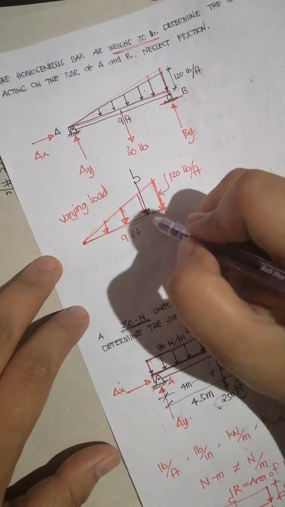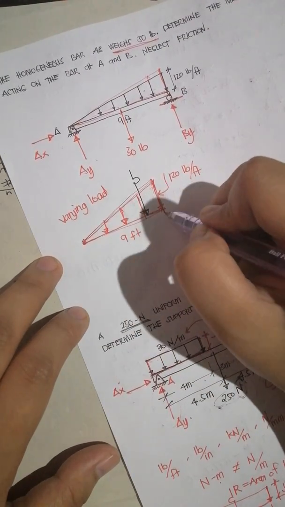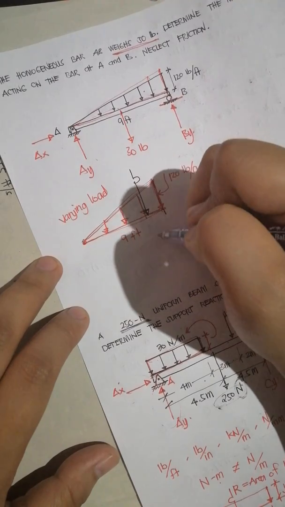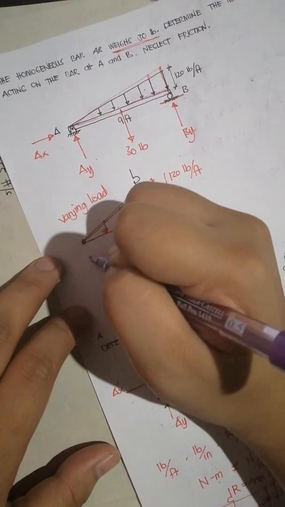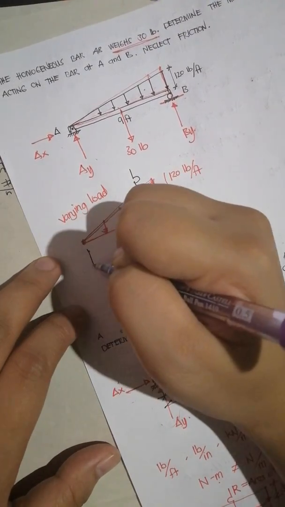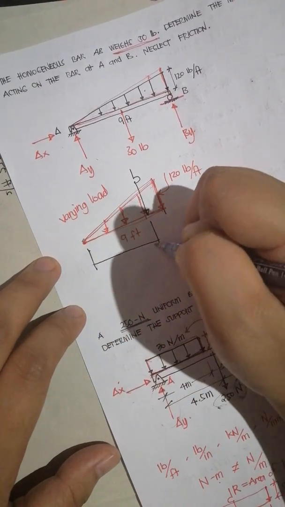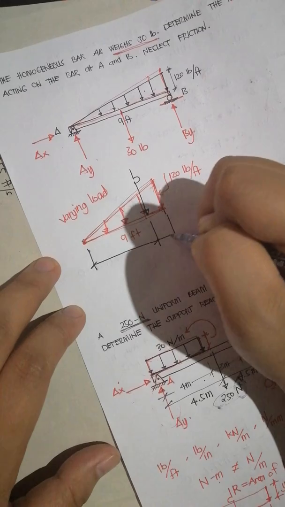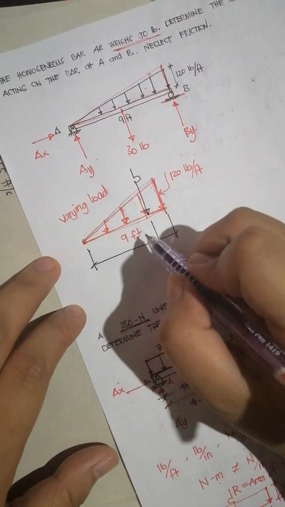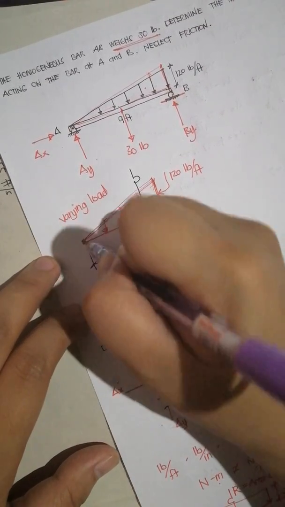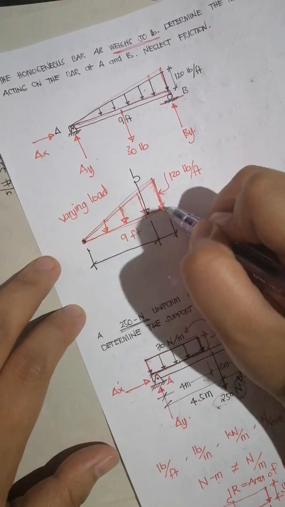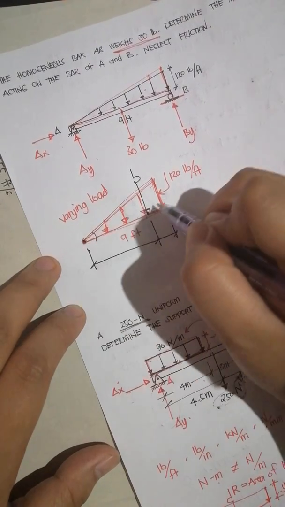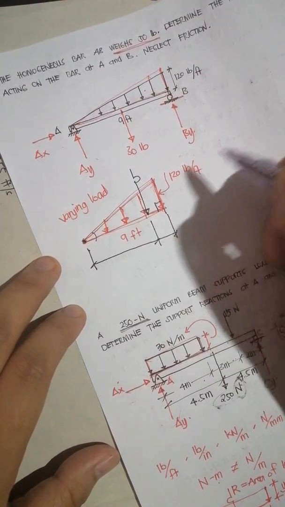Now for a triangular load, we have a location from the vertex or acute angle, and a location from the right angle.